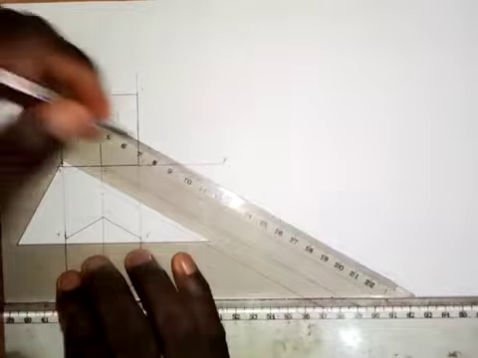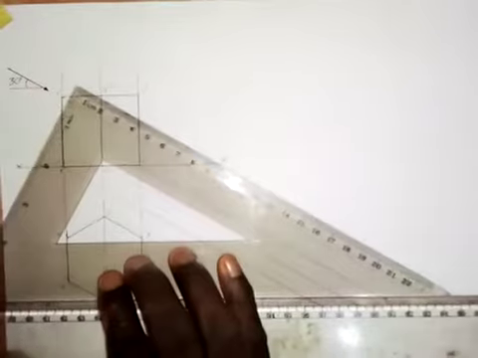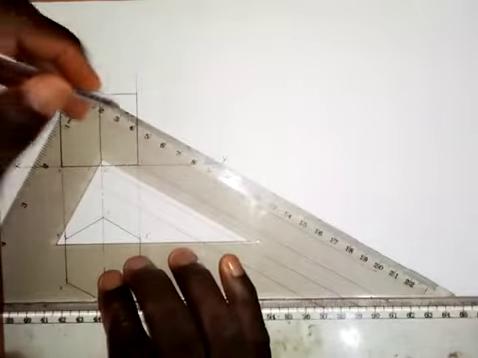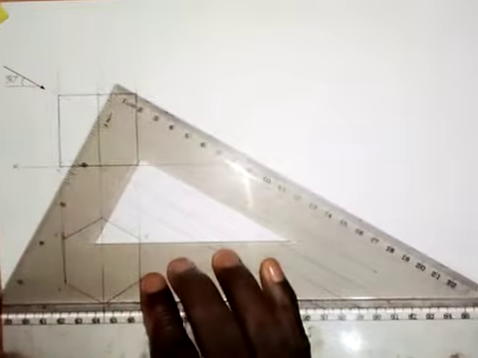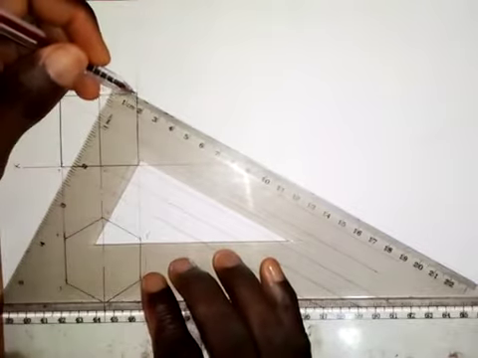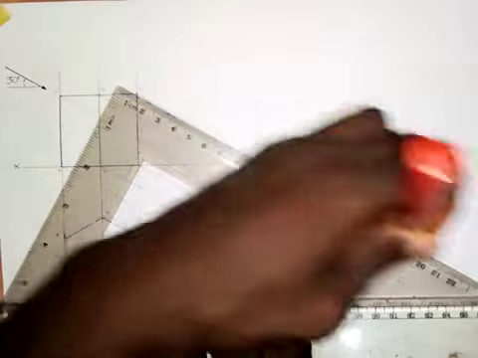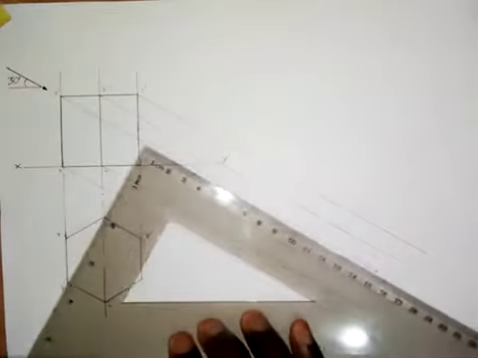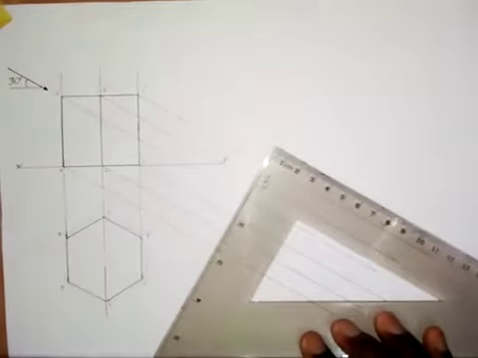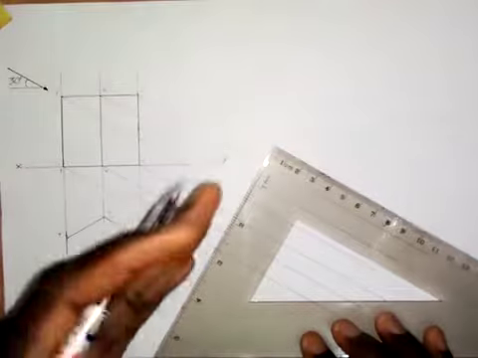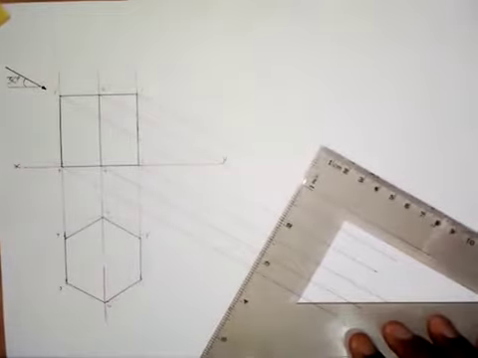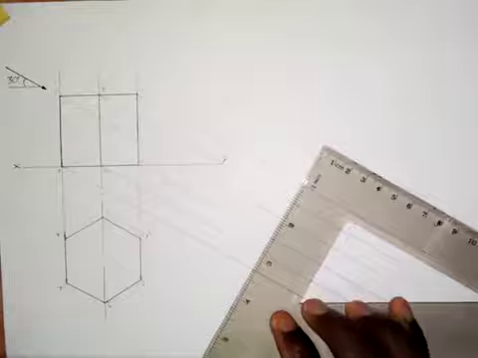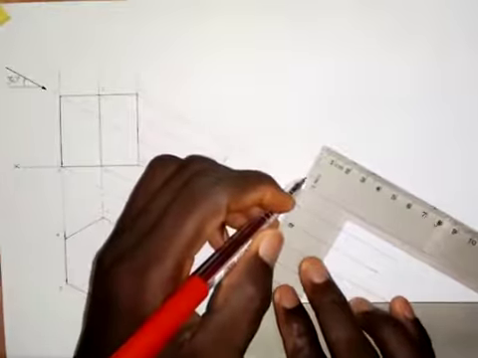From this point we draw a line in this direction, also from this point, and then from this point we draw a line in this direction like this. All right, having done that, the next thing we need to do is to make use of our 60 degrees set square to draw a perpendicular line to this line. Just move away like this and draw a line, like this.